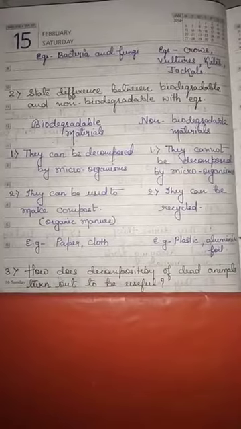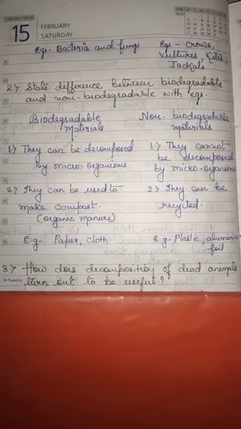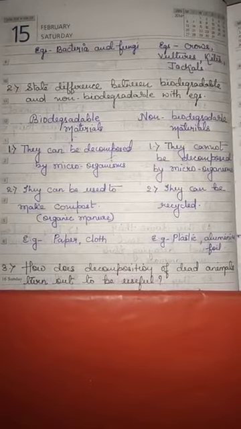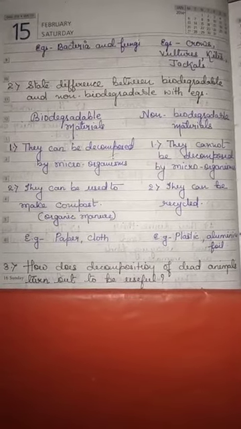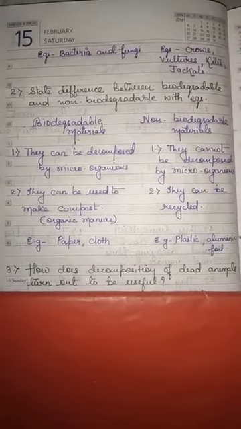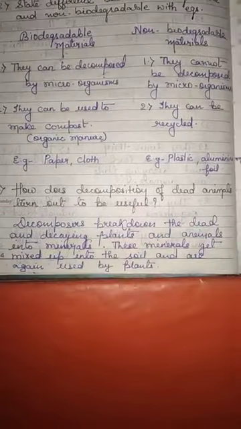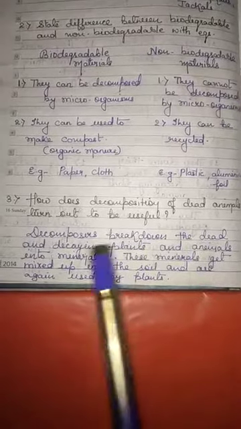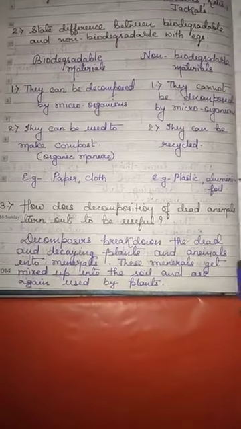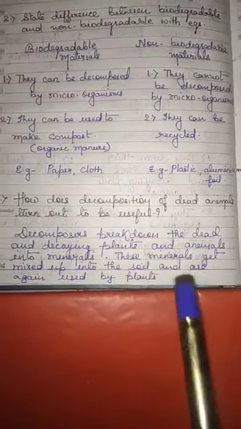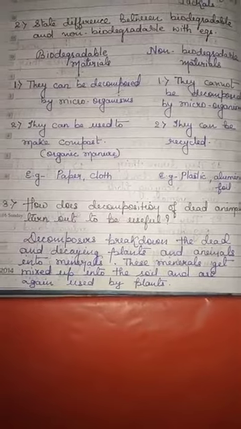Question number E3. How does decomposition of dead animals turn out to be useful? We all know that decomposition means breakdown of dead and decaying parts and conversion of these dead parts into minerals. But how is it useful to us? Let's see. Decomposers break down the dead and decaying plants and animals into minerals. These minerals get mixed up into the soil and are again used by the plants and hence it is useful to us also. Clear?